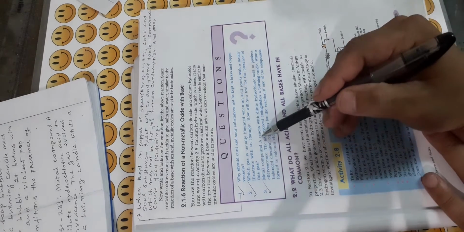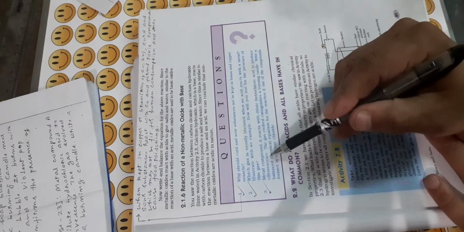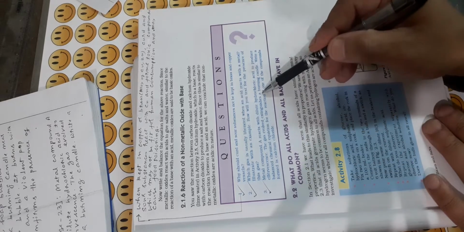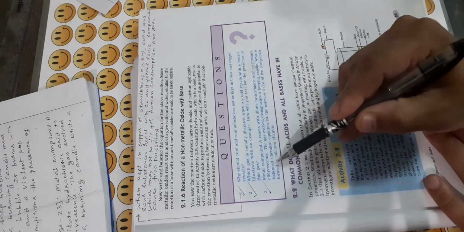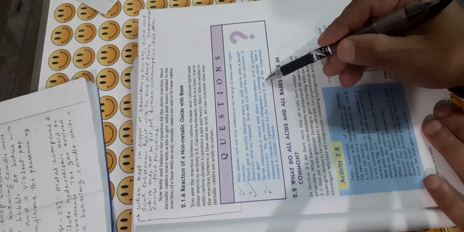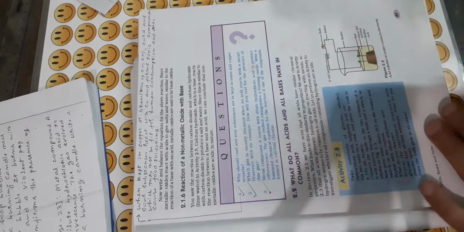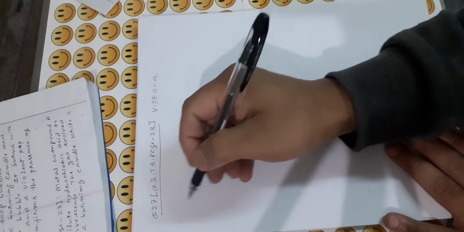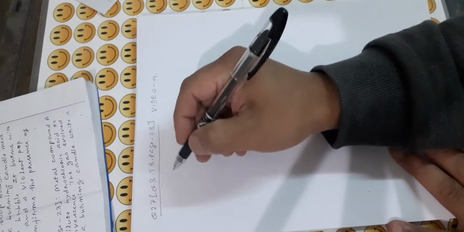So metal compound A reacts with dilute hydrochloric acid to produce effervescence. The gas evolved extinguishes a burning candle. Write the balanced chemical equation for the reaction, if one of the compounds is calcium chloride. So calcium chloride is mentioned as a product. So the question is saying here, follow me.